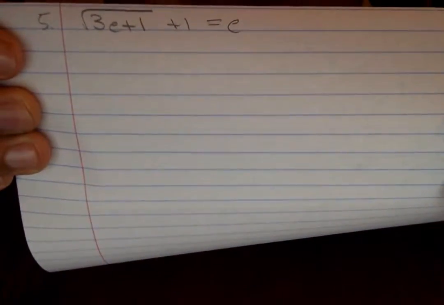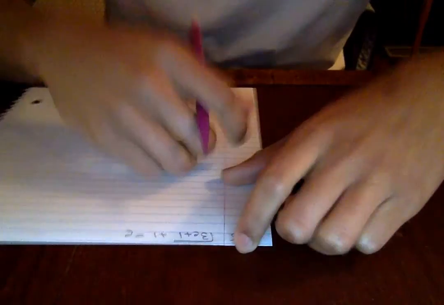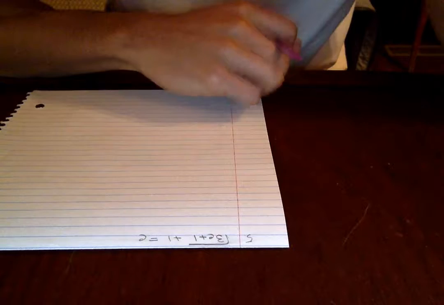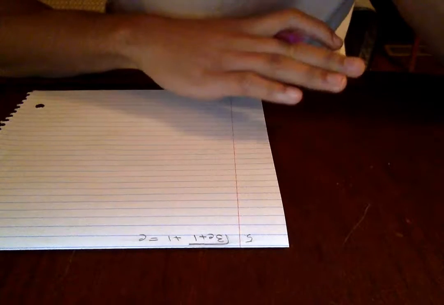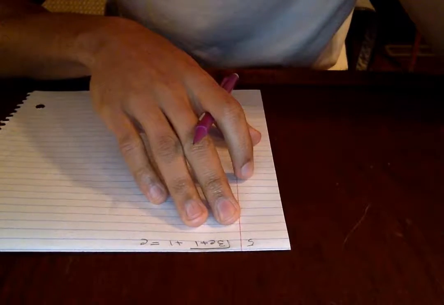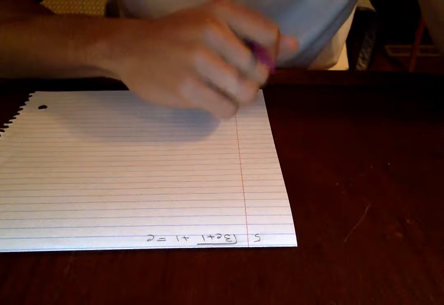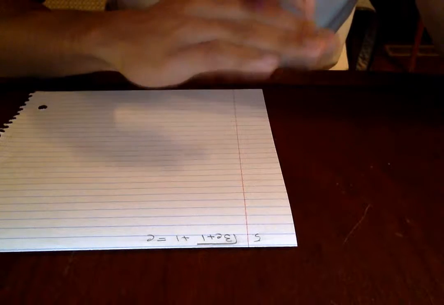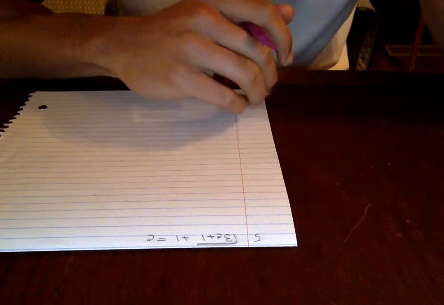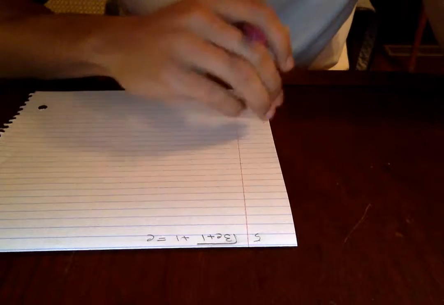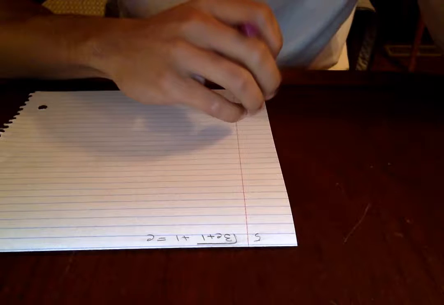The method you want to use is to square both sides. This method really just makes the most sense because you already have a square root involved in this problem. So it really just makes your life a lot easier by getting rid of that square root from the get-go.